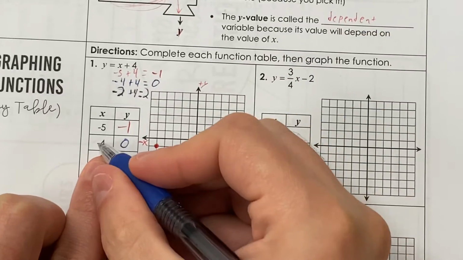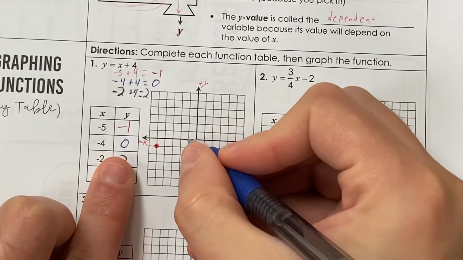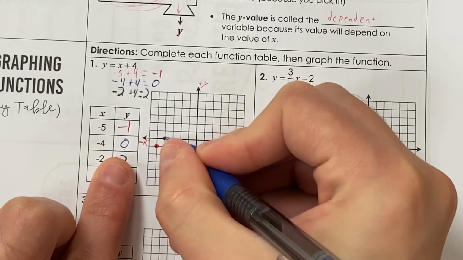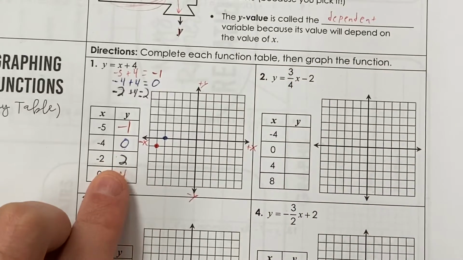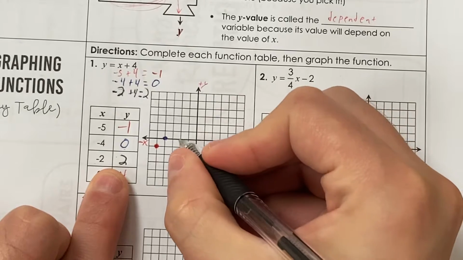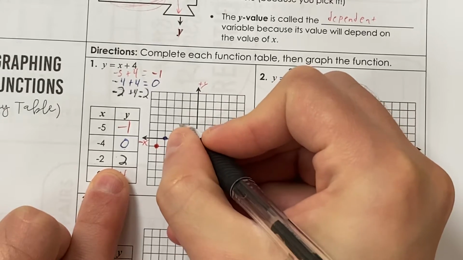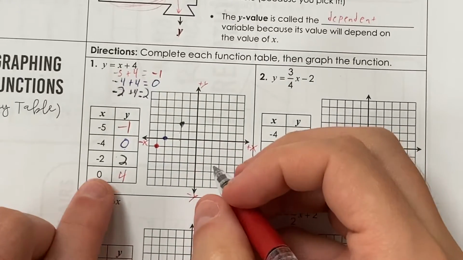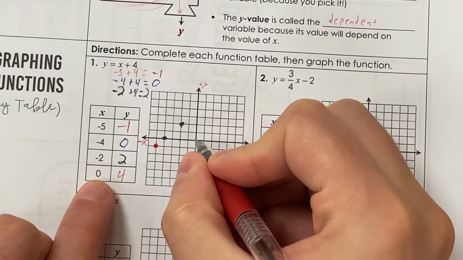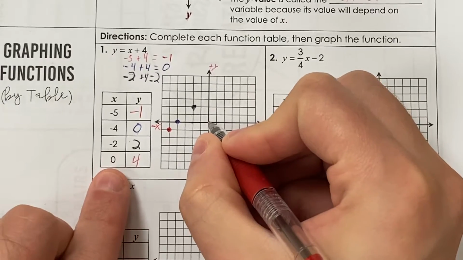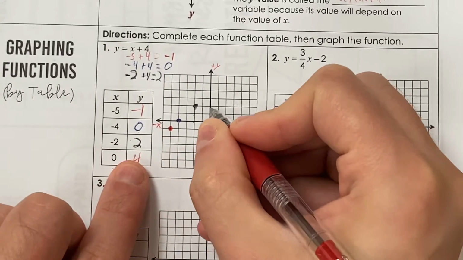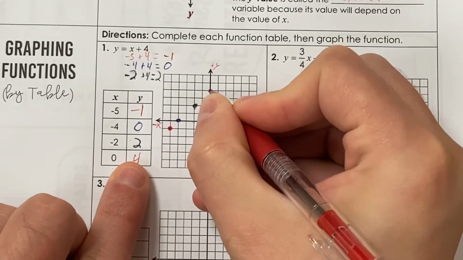-4, 0, -4, 0, 1, 2, 3, -4, and then 0, so it doesn't go up or down, it just stays there. -2, 2. 1, 2, so that's -2, +2 will be up there. And then 0, 4. So 0 means you don't go anywhere, right? It just stays there. X is 0, so you stay here, and then goes up 4 on the y-axis. 1, 2, 3, 4, like that.